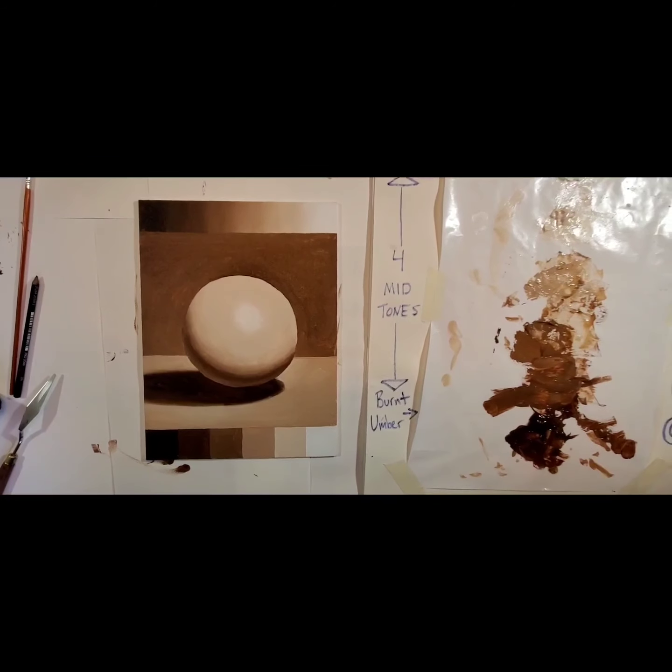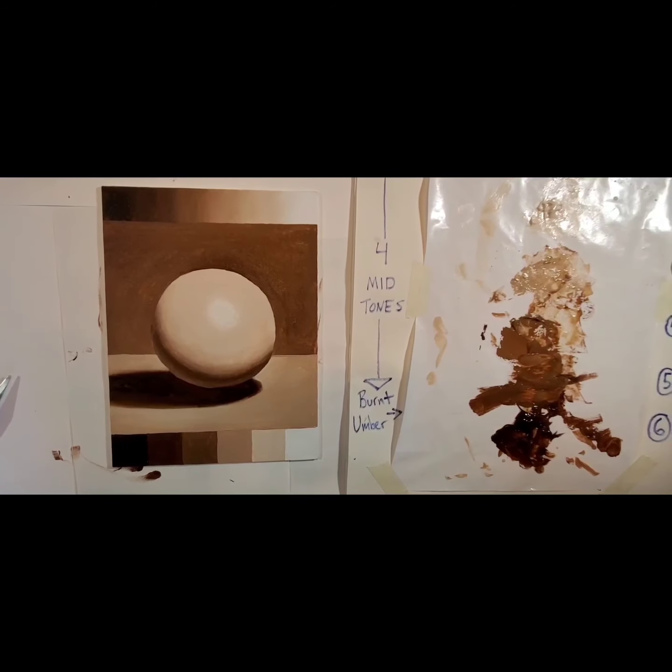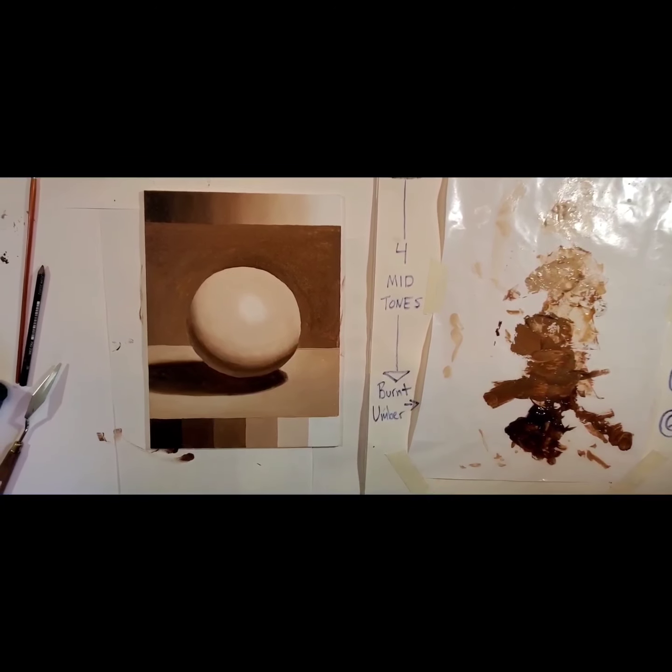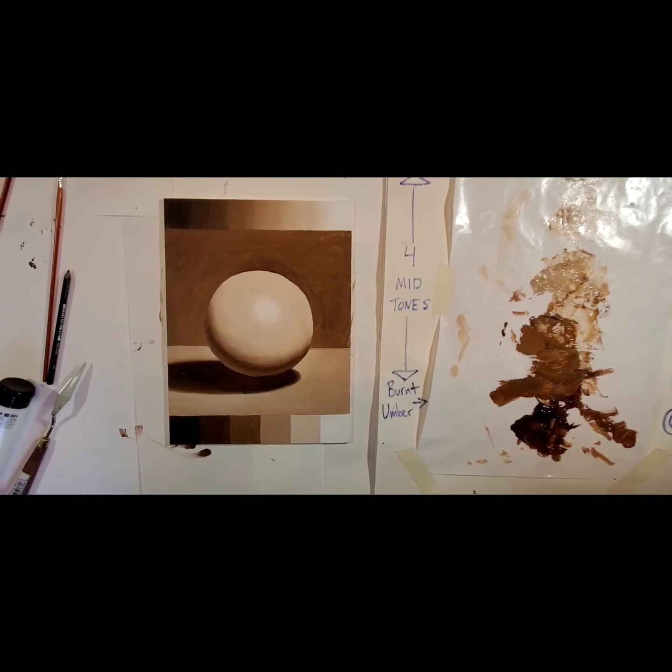So this is the final format that your project will be turned in as, this first exploration into value and wet on wet blending.